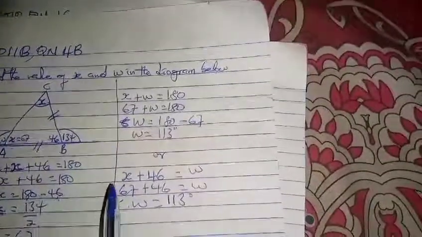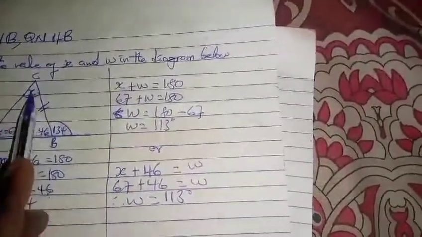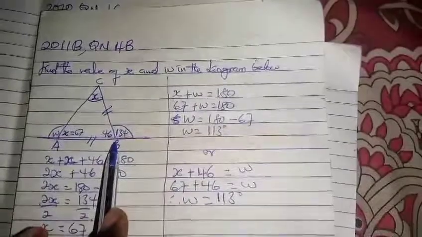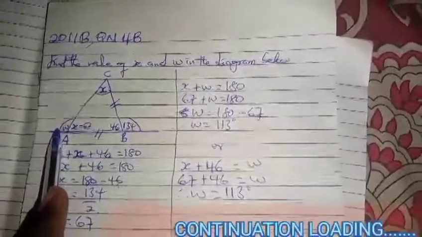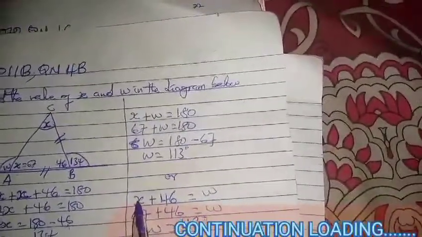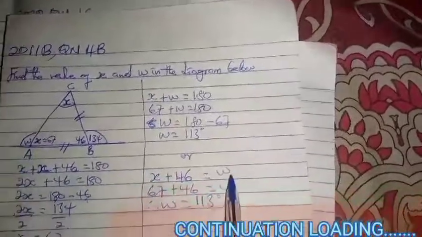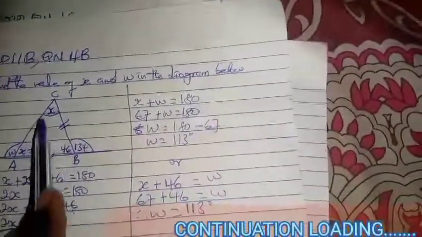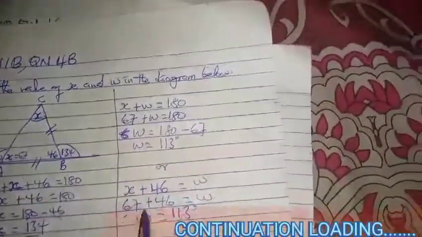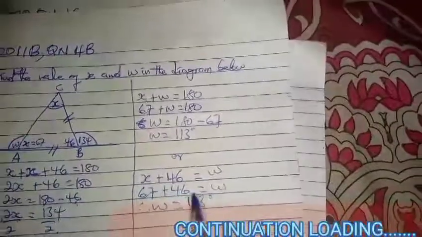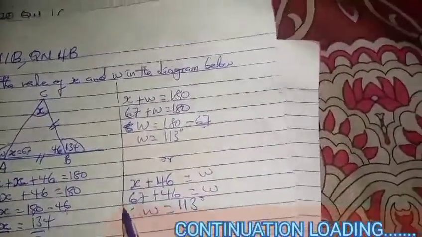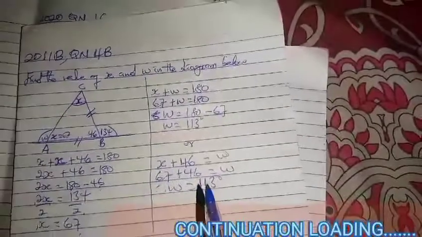Or you can also use the sum of two interior angles. These are the two interior angles, equal to the opposite exterior angle. So our X plus 46 is equal to W. So our X is 67, which has already been worked out, plus 46, you are getting W. So therefore our W is equal to 113.